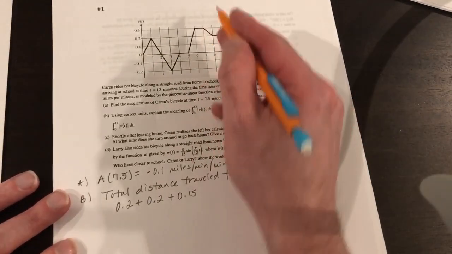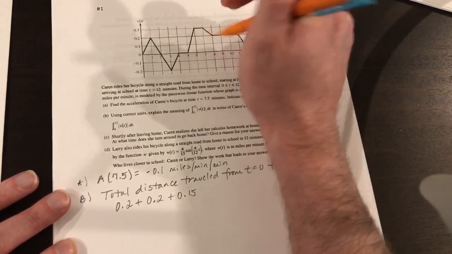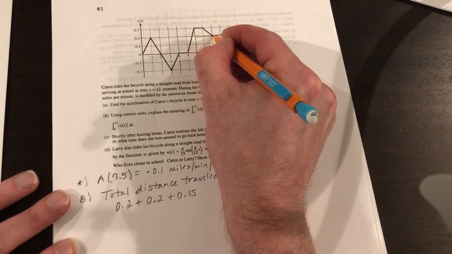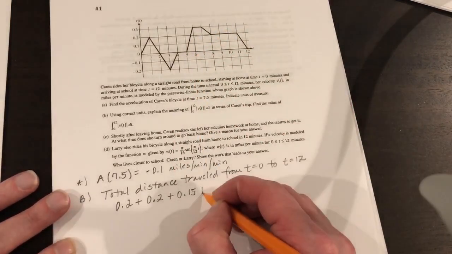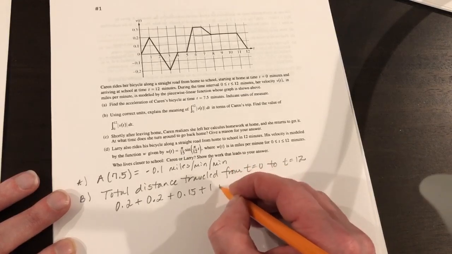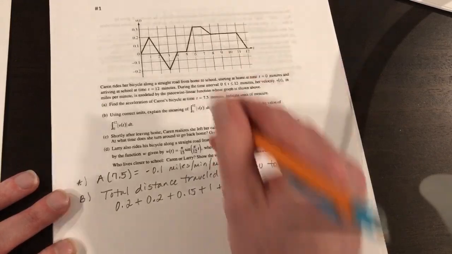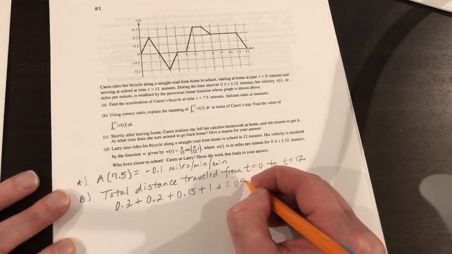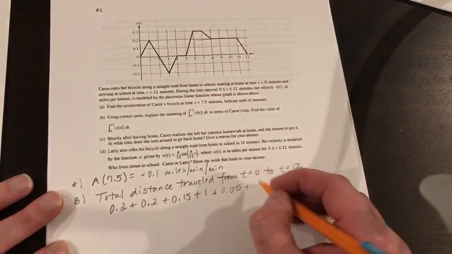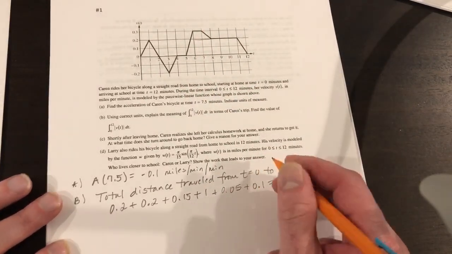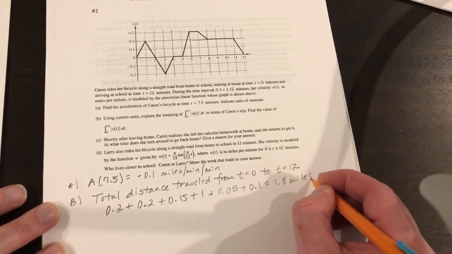I did a huge rectangle. So we did this one. I did a rectangle from here all the way up here. Okay, so I got that was 1. I got the mini triangle up here, so it's going to be 1 times 0.1, divided by 2 is 0.05. And then I have a square that's going to be 1 by 0.1, so it's 0.1. Add all those together, and she travels 1.8 miles.